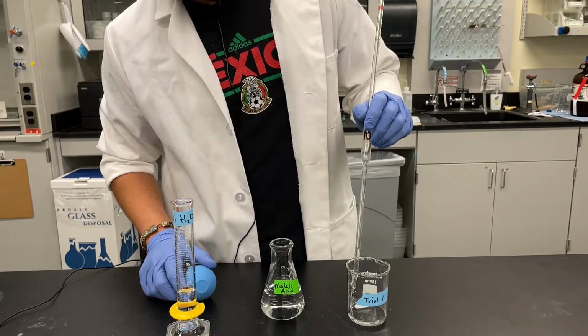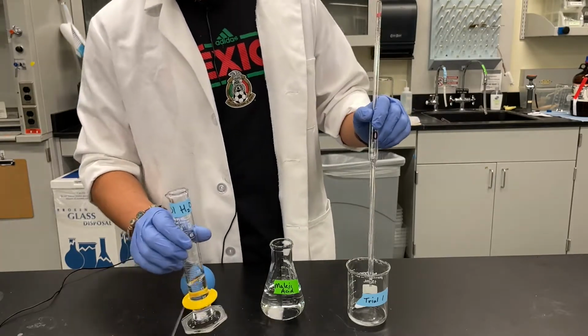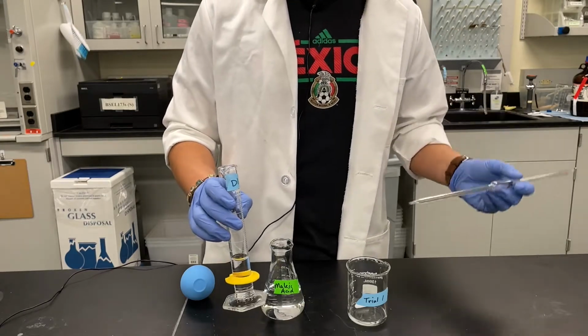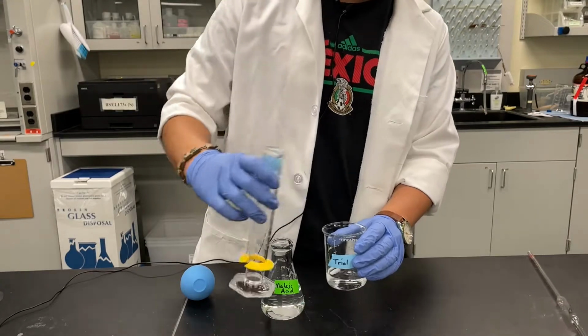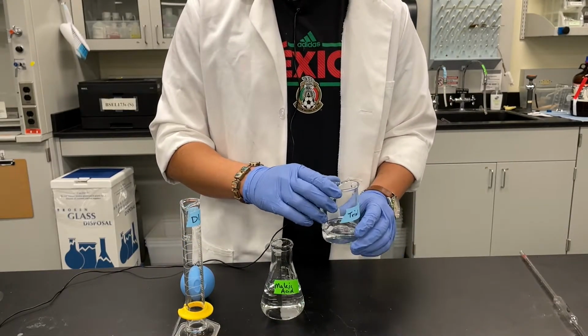Once our 10 milliliters are completely out of our volumetric pipette, we'll take some DI water. We have 20 milliliters of it, and we can add that to our solution. We have a stir bar in here already, so now we can place this onto our hot plate.